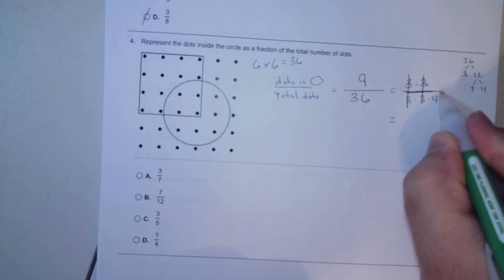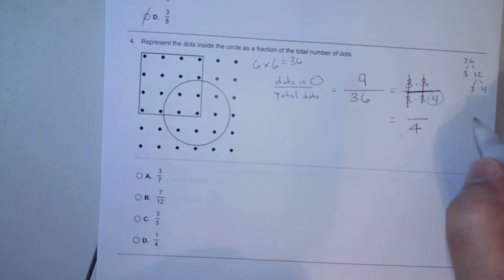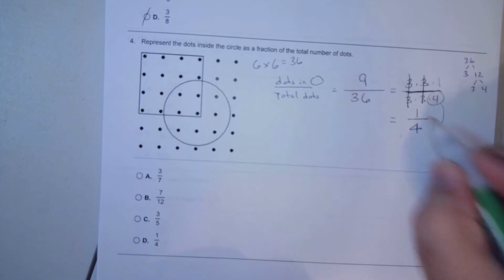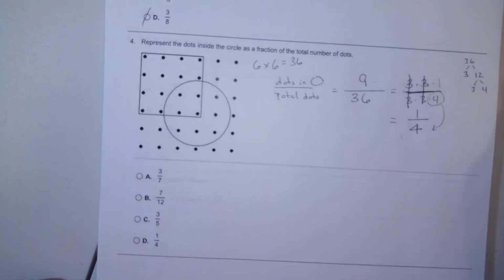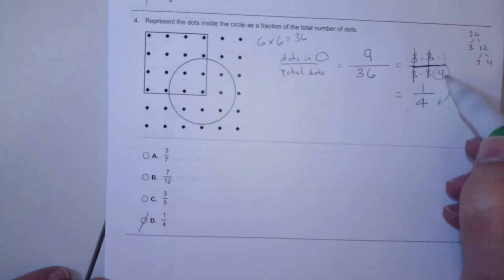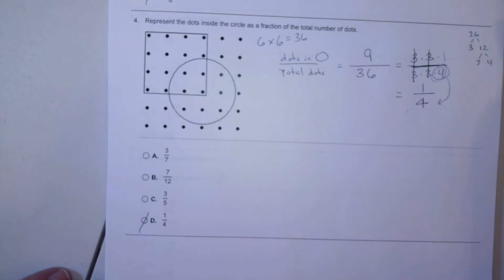Remember, the dividing line's still there. There's a 4 on the bottom. Everything's gone. There's always an invisible 1. So the answer is D. The most common mistake people do is if everything cancels, whatever's left is 4. It's not just 4. Because 4 is on the bottom. Has to stay on the bottom.